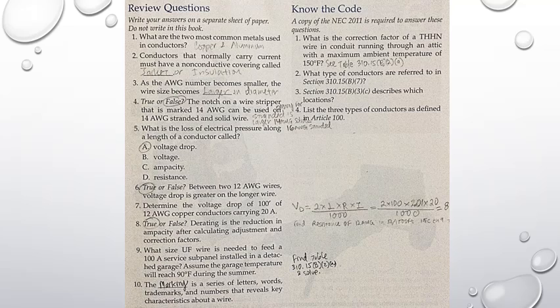310.15b2a. You go to the 60 degrees C temperature rating cable, and then you match it with your ambient temperature in Fahrenheit. In this case, it's 91 degrees. You get a range for your ambient temperature in Fahrenheit from 87 degrees to 95 degrees.